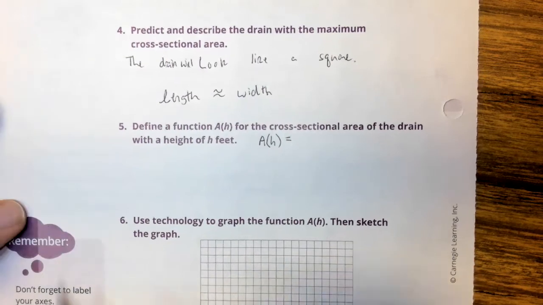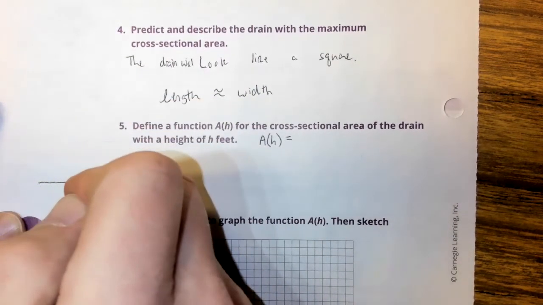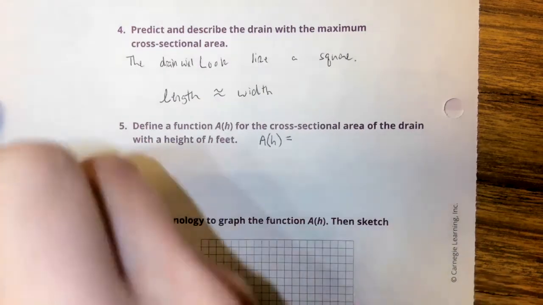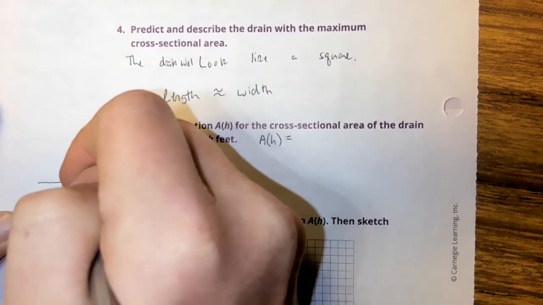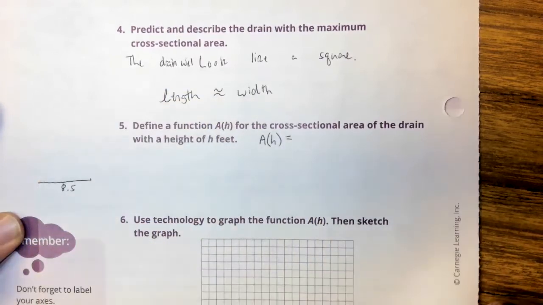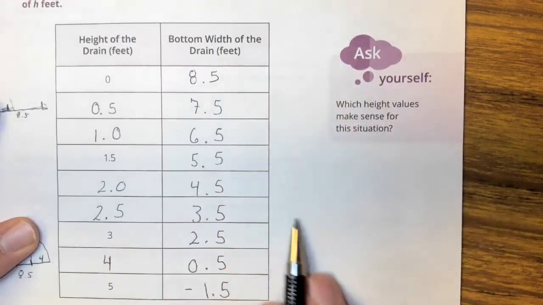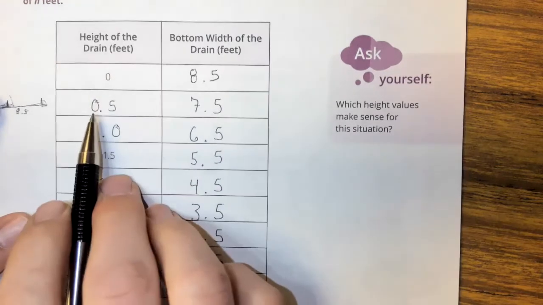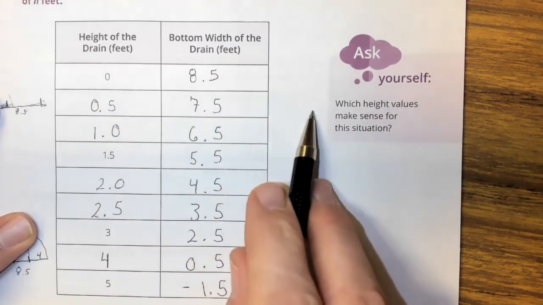So we need to go back to this drawing that we were making earlier. Whenever we had started off with 8.5 for the bottom width, and then we multiply that by whatever the height is. Maybe I can go back to the actual table that we got. So here, to find the area, if we wanted a new column here for area, you would go 0.5 times 7.5 equals area.